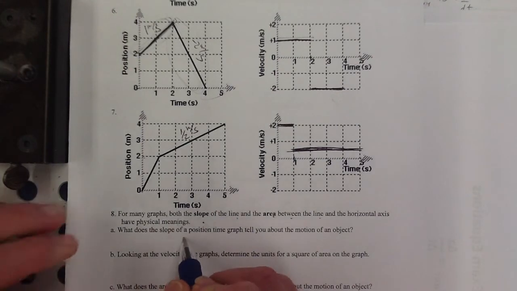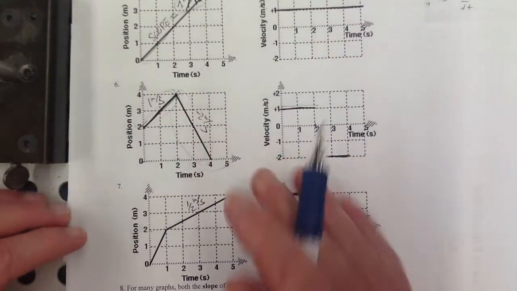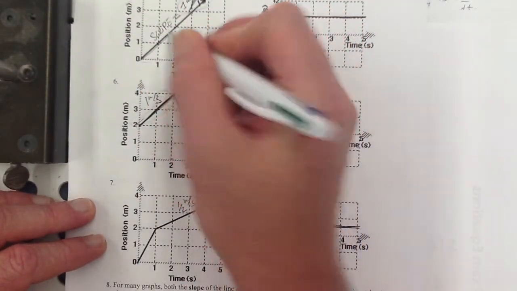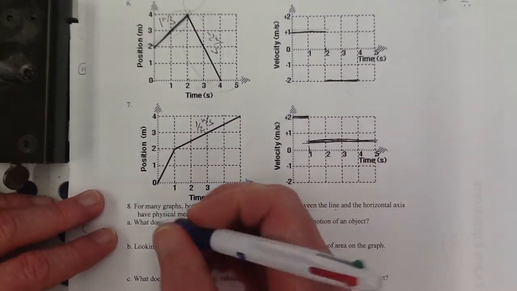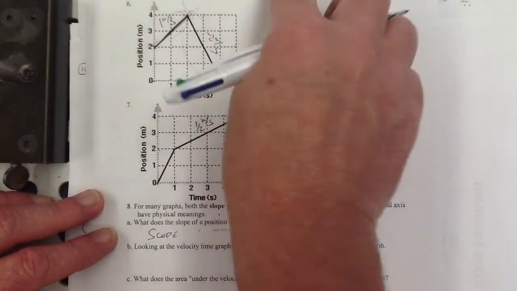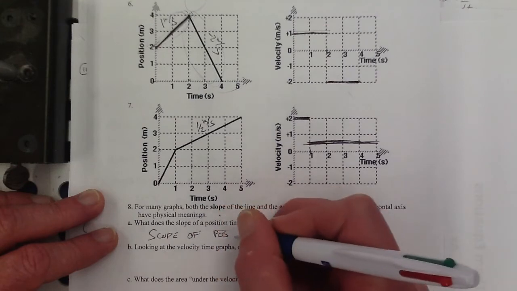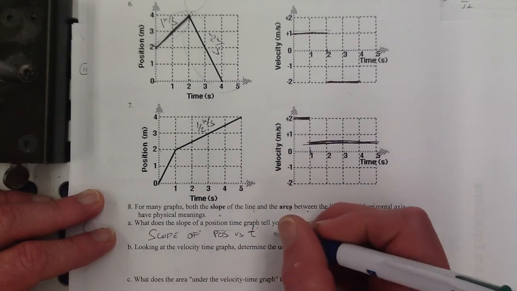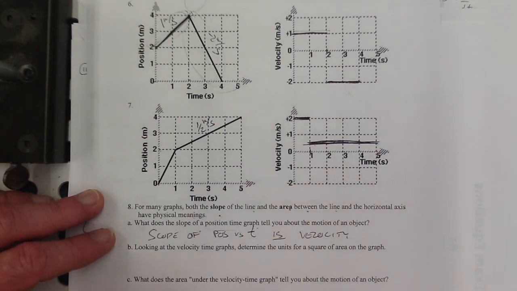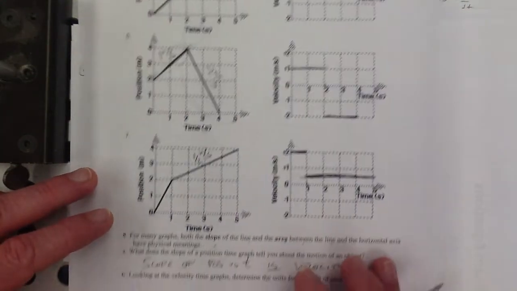What does the slope of a position time graph tell you about the motion of an object? Well, we've been talking about that. The slope of position time is velocity. You can't just say slope is velocity, because there are different graphs that we're talking about now. Slope of position versus time is velocity. Right? That's how we got these, how we figured out where we should be making our horizontal lines.